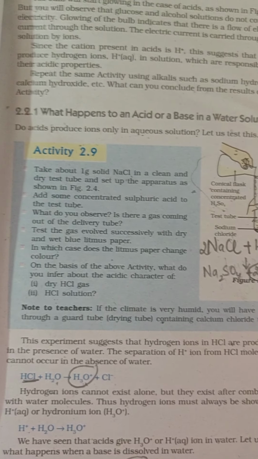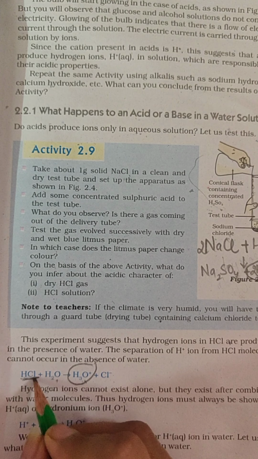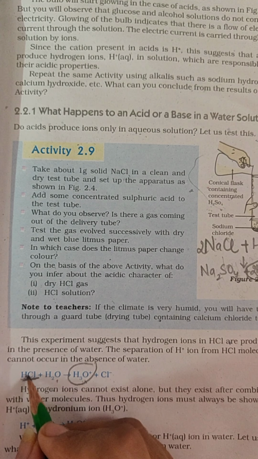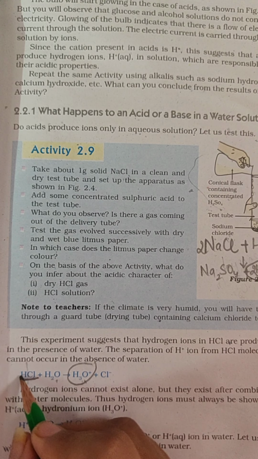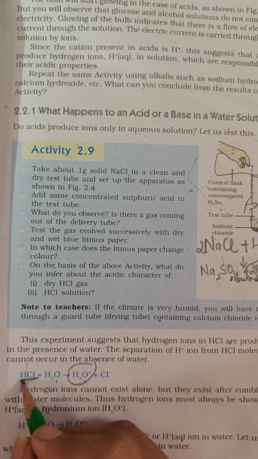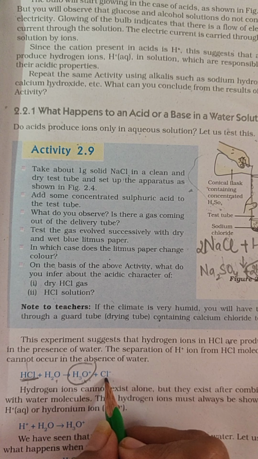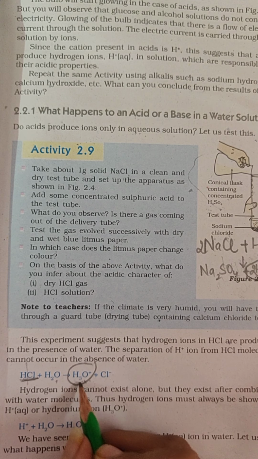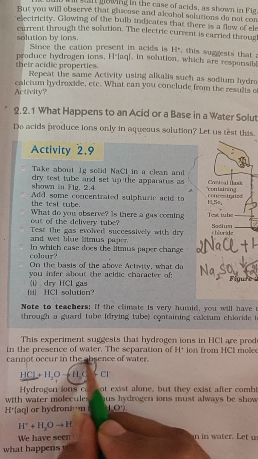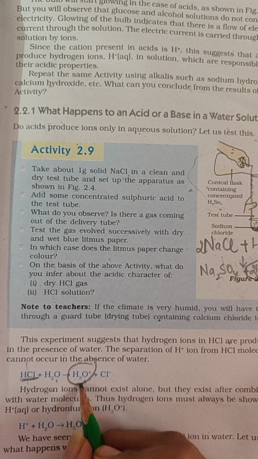And what is that role? Water is able to dissociate, to break the bond between H and Cl, and so they dissociate into ions. As a result, hydronium ion and chloride ion will be formed, and the properties of acids are because of the presence of this hydronium ion.